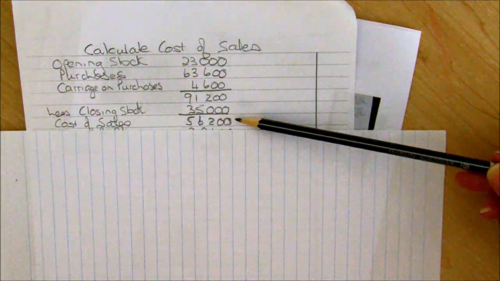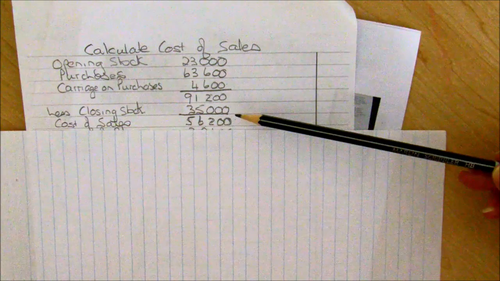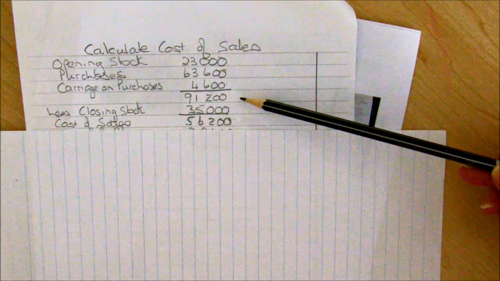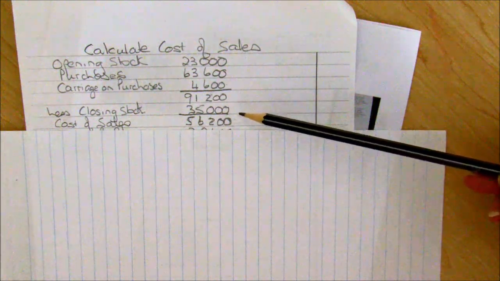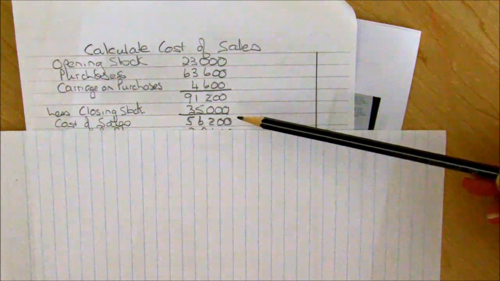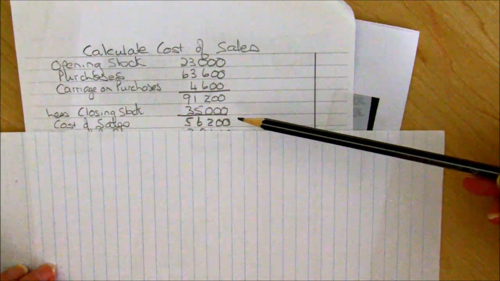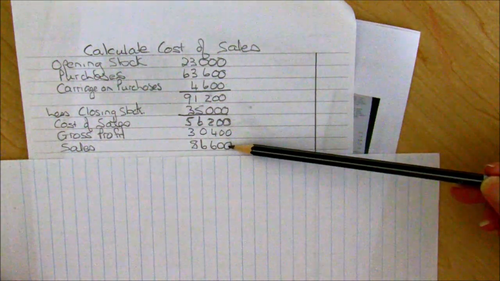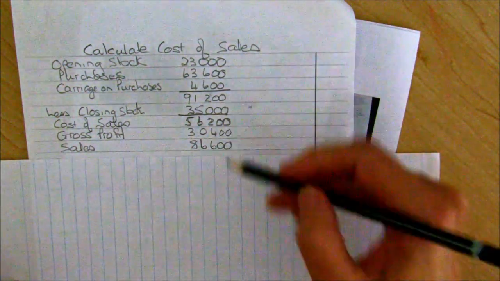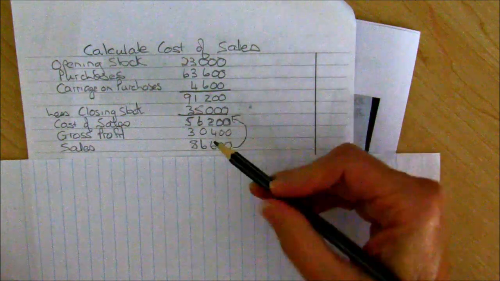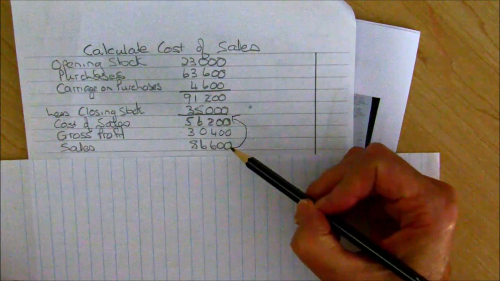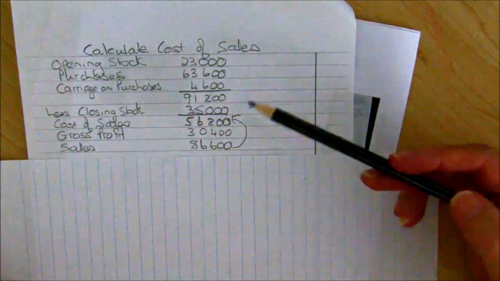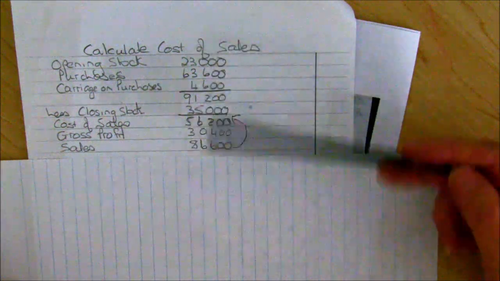So you can be asked to do a trading account, or you could be asked to calculate the cost of sales. So it's just adding up and subtracting the closing stocks. They might go one step further and ask you then to work out the gross profit. We know that gross profit is sales less cost of sales. So using the same figure, our sales was $86,600. Subtract our cost of sales there, and the gross profit, which is identical to what I had in the ledger account, is $30,400. In this method, it's a lot easier to understand.